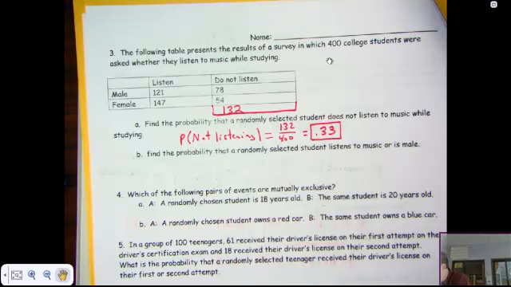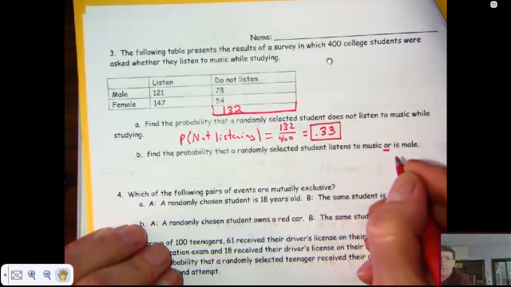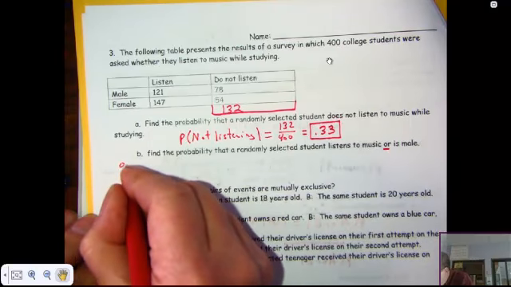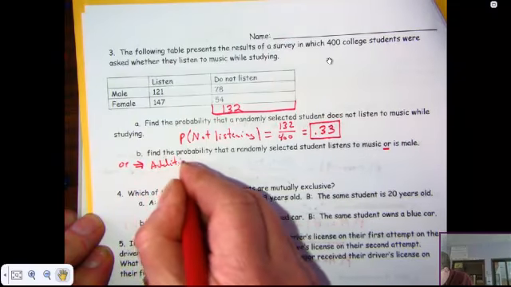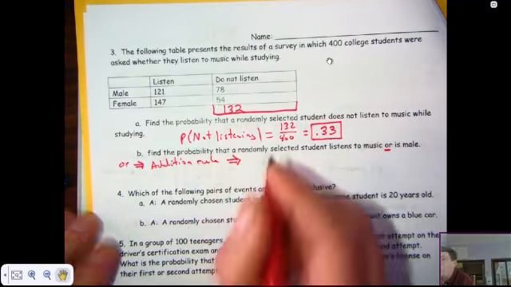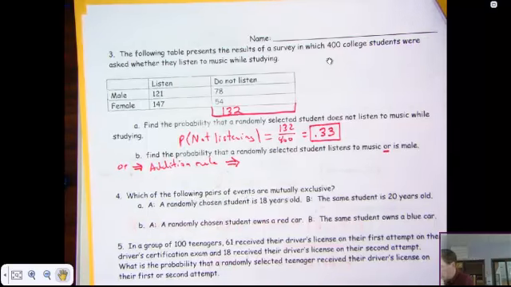Okay, so B says, find the probability that a randomly selected student listens to music or is male. Here's an or. The or tells me what type of rule I want. The or would imply an addition rule. What do I need to conclude then to figure out which rule to use? Are they mutually exclusive or not? Can they happen at the same time? You can have a male that listens to music. So that means we need to use the general one, right?